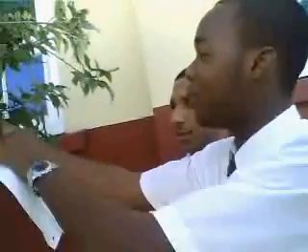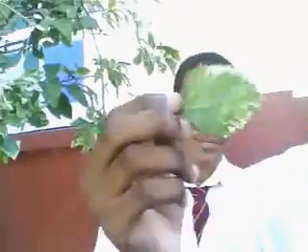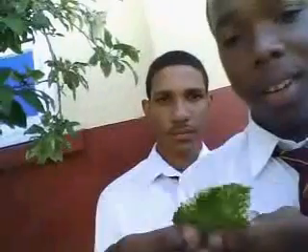So let's begin with a leaf. All right, so this is a typical hibiscus leaf. Now, on the bottom of the leaf, we have microscopic pores which are called stomata. Now, these play a very essential role in exchange of gas between the cells of the plant, of the leaf, right?